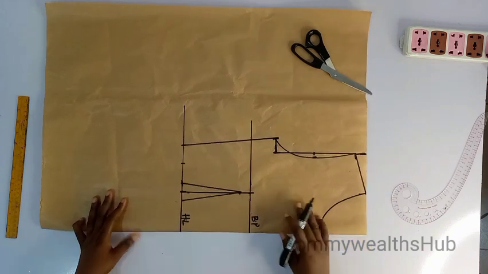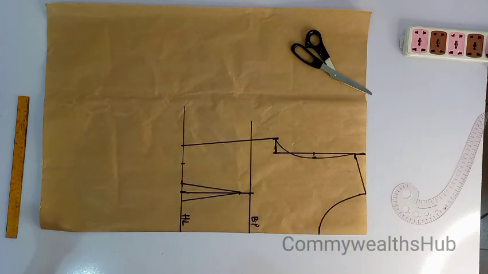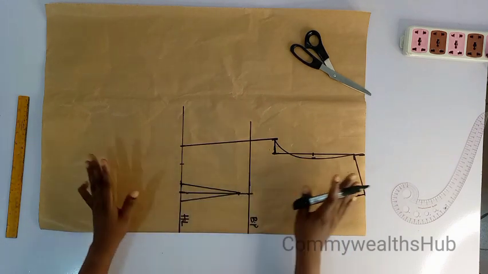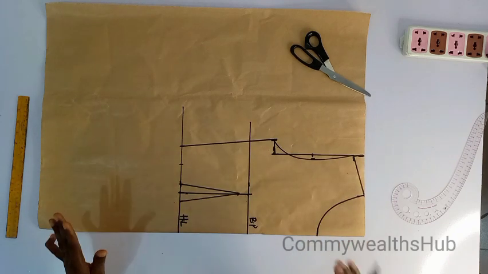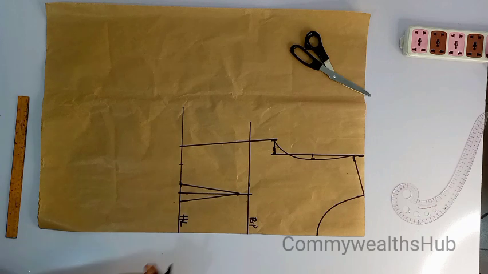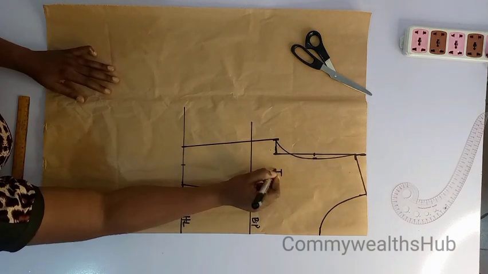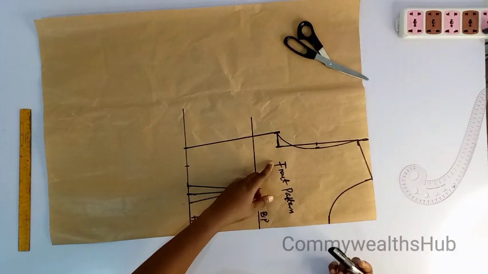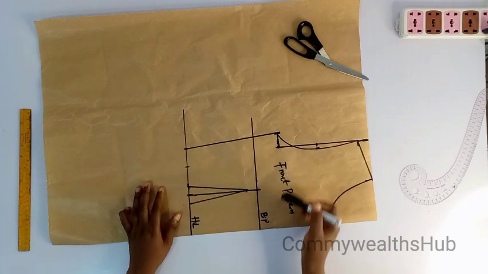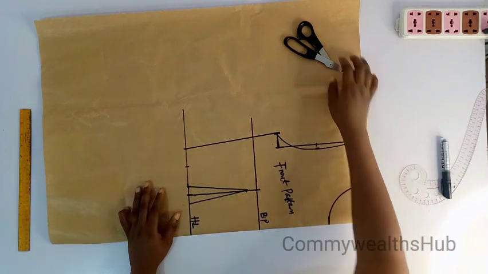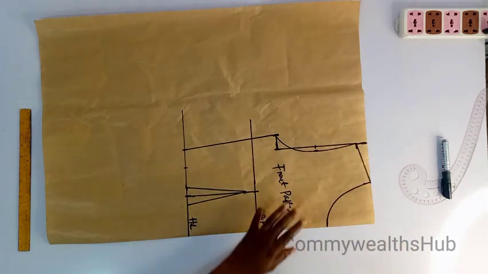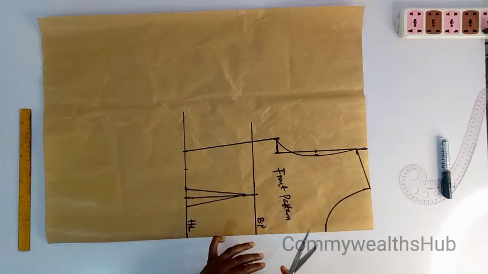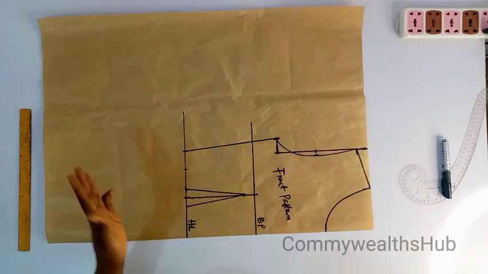Now this is how the front pattern looks. We are done creating the basic bodice pattern for the front. Now I'm just going to go ahead and label it front pattern. All we have to do now is to cut out this part. Please kindly follow me as I am cutting so that you will know where to cut and where not to cut.